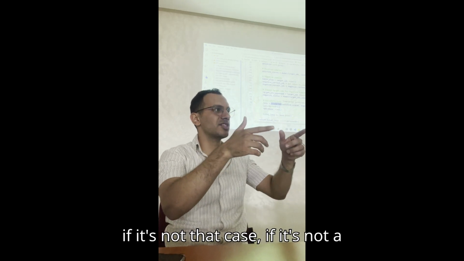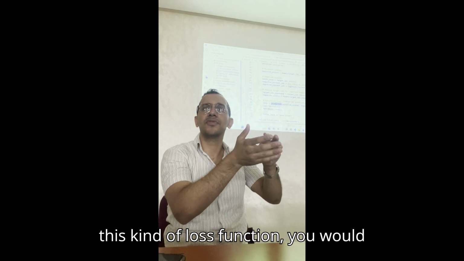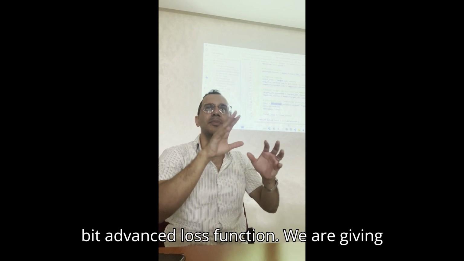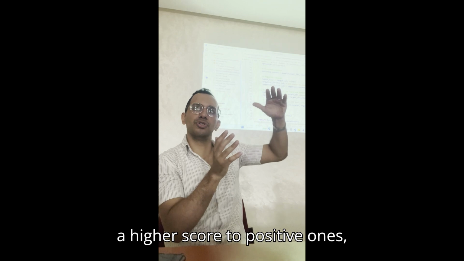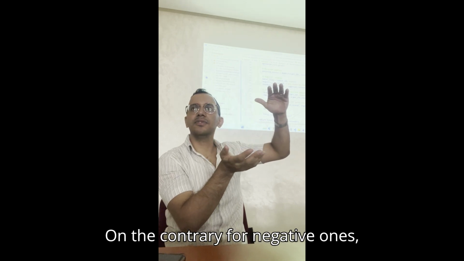Okay, so if it's not a simple task that fits this kind of loss function, you would have to make your own loss function. And this is the case here. It's a little bit of an advanced loss function. We are giving a higher score to positive ones, and the opposite for negative ones.